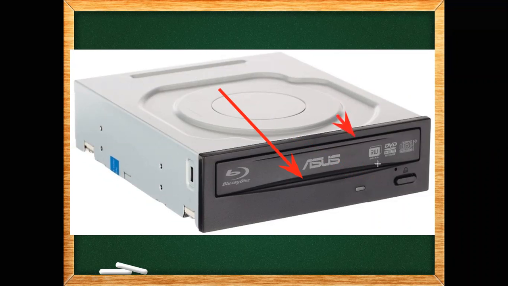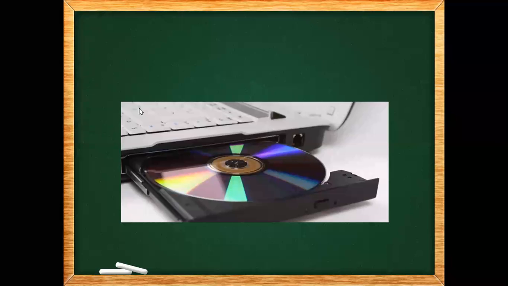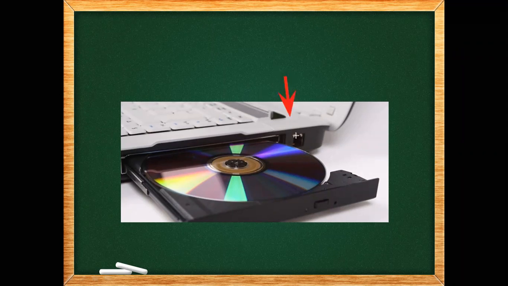Everybody understand this thing? When you press the small button, the tray will come out. Okay. So I added these pictures for you so that it will be easy to understand. The CD-ROM drive is also available in laptops. They are available in the big computers, which are the desktop computers, and also in laptops, which are small computers, but they also have the CD-ROM drive.